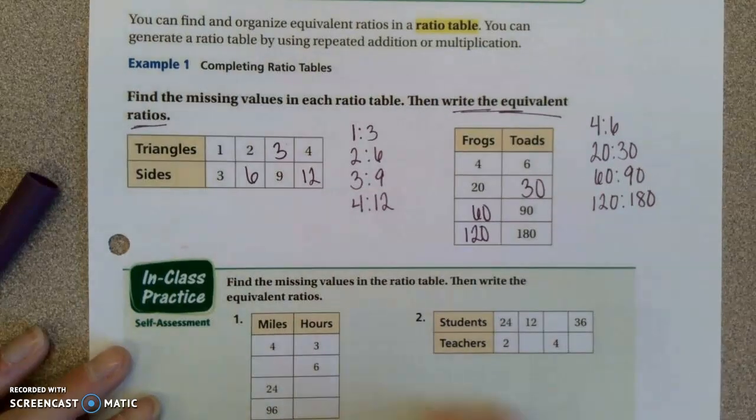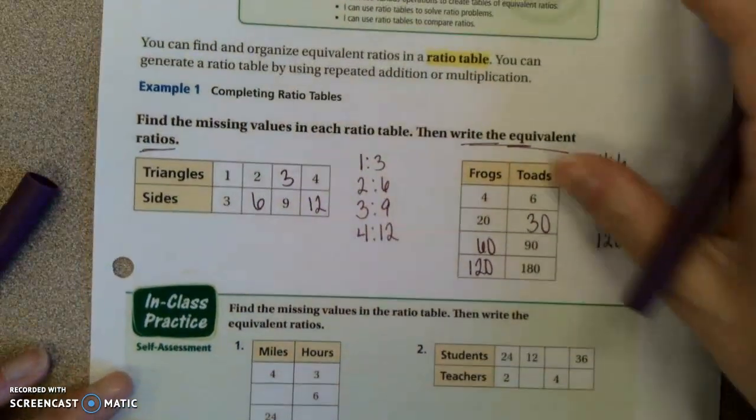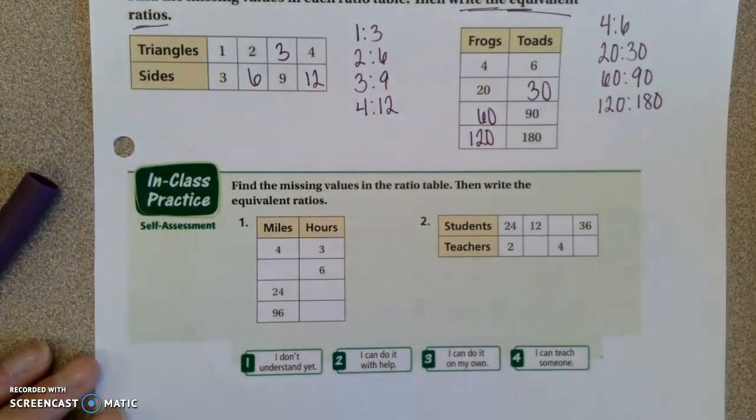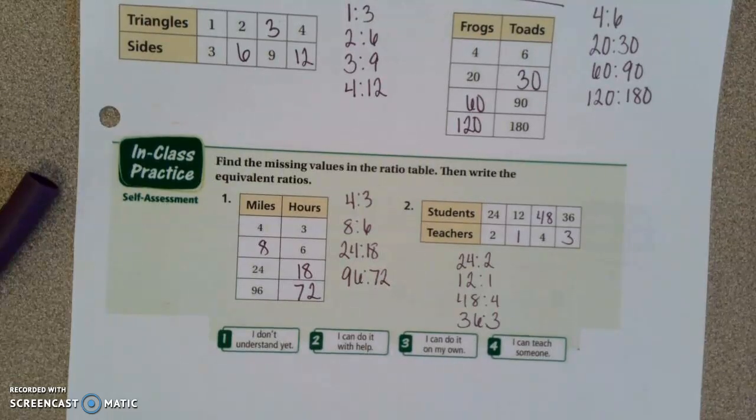Go ahead and pause your video and try 1 and 2 down here. Fill in the blanks and then write your equivalent ratios. All right, and you can check your work here.